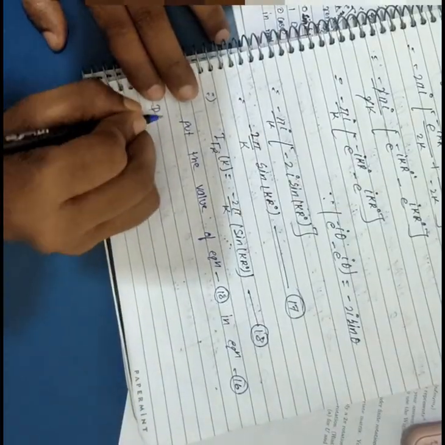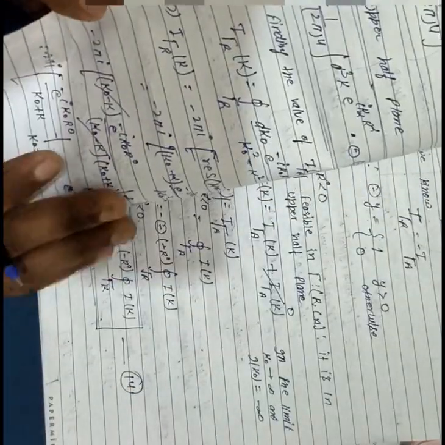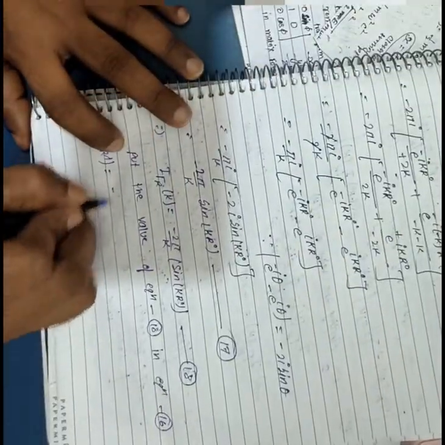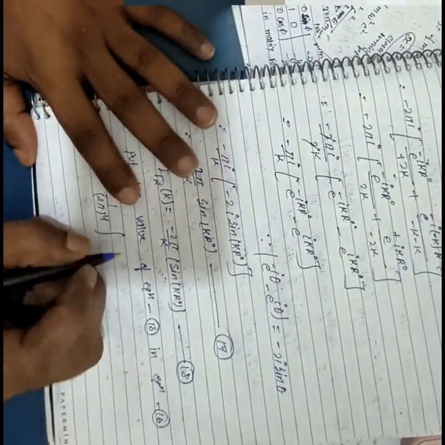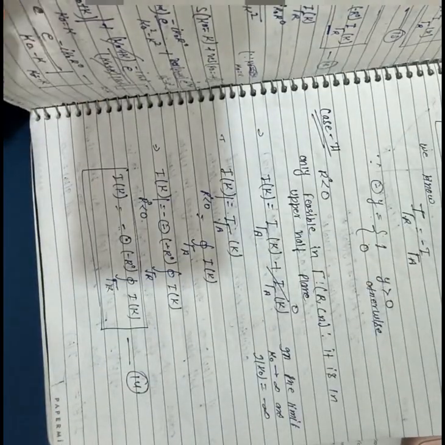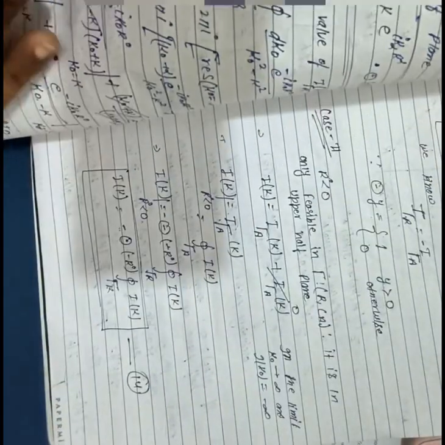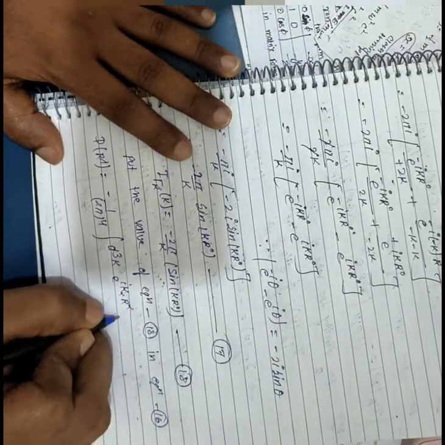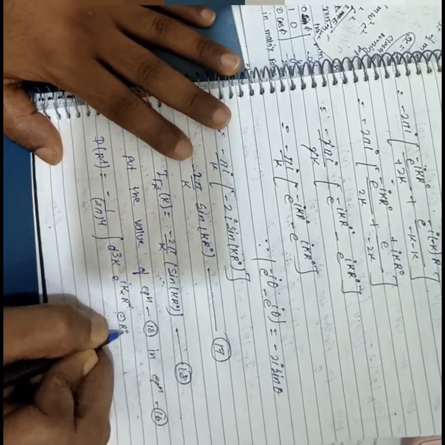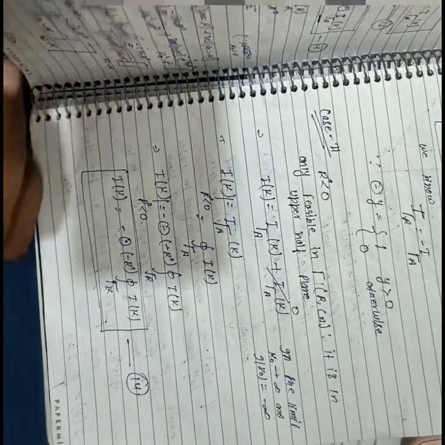So d of r lambda is equal to minus of 2 pi to 4 d3k and this value here.